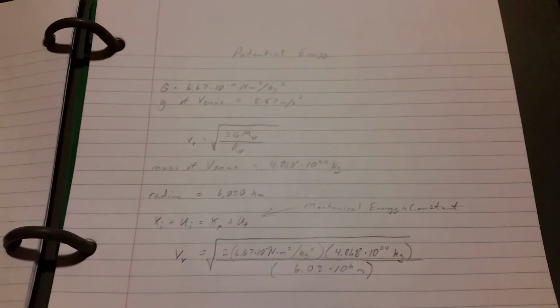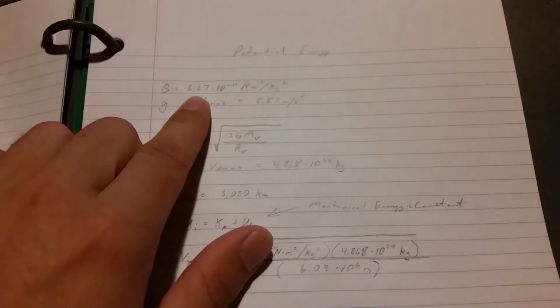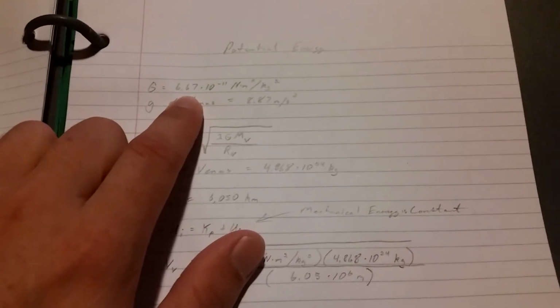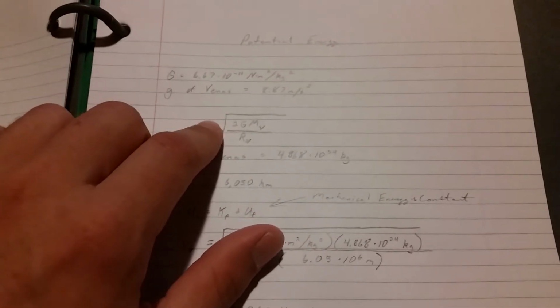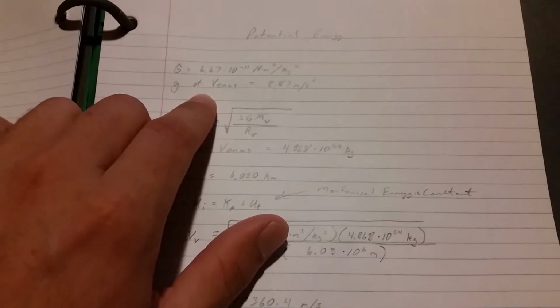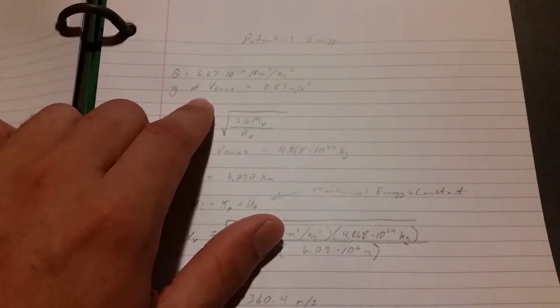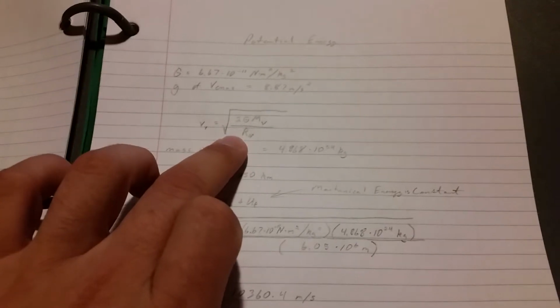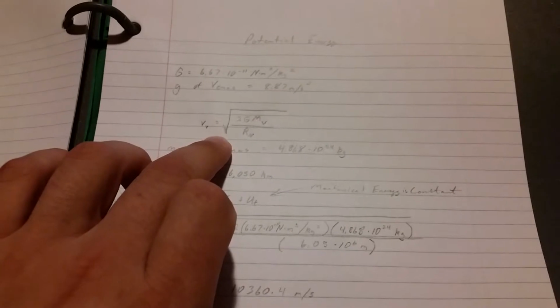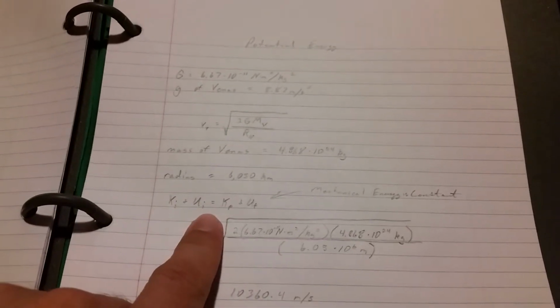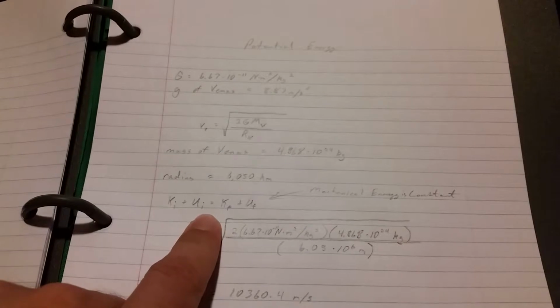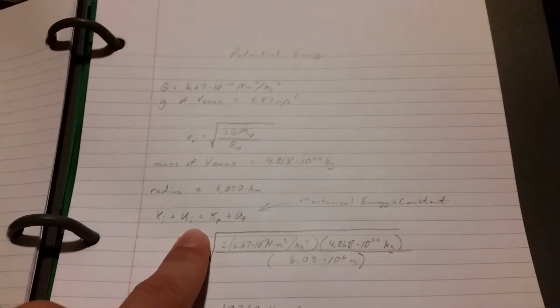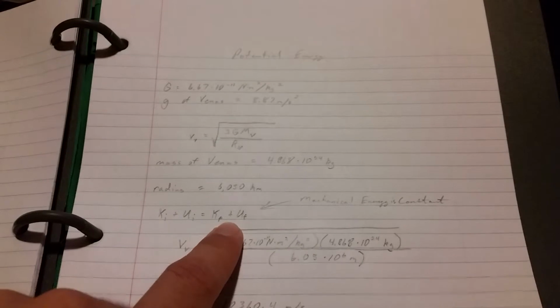Okay, so we have the universal gravitational constant. We know what that is, and the gravity of Venus, I looked it up, wasn't really needed. We're able to use our velocity formula here, because when you think about the initial kinetic and gravitational energy, it's going to be equal initially to finally.